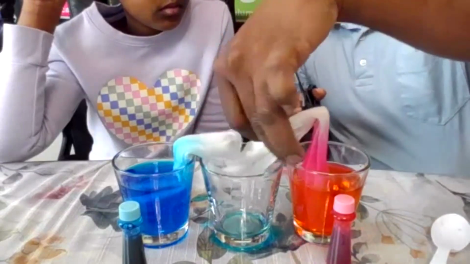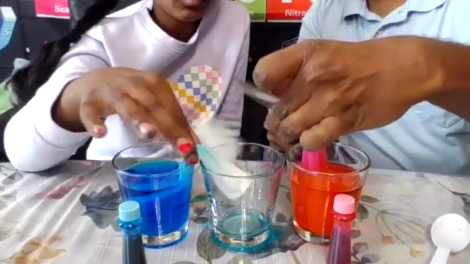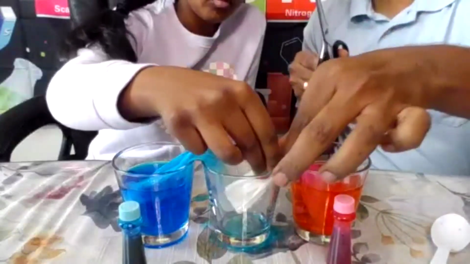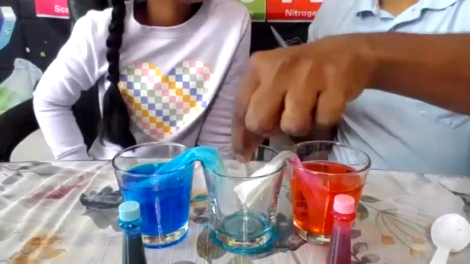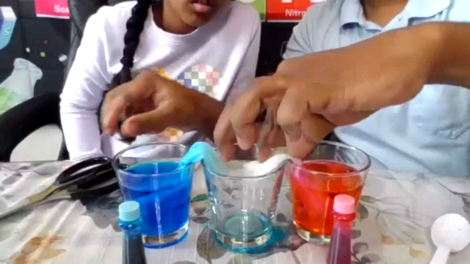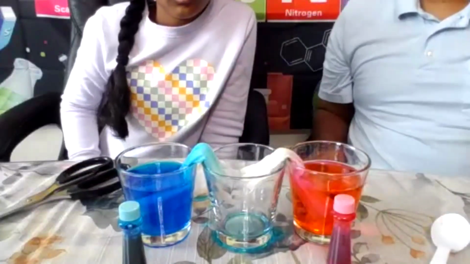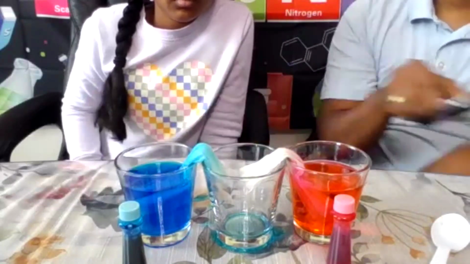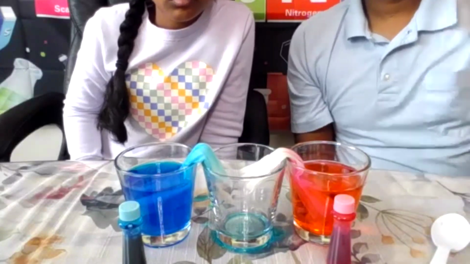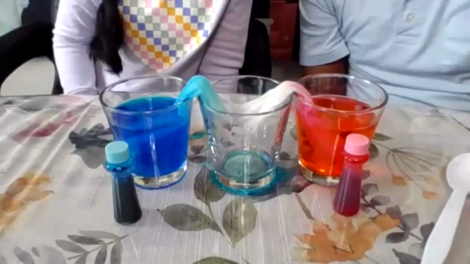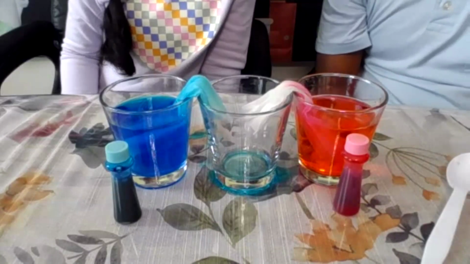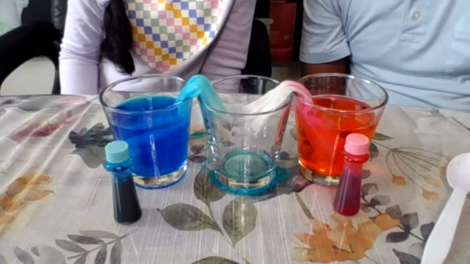I'll just make the napkin a little bit shorter so that we can see the water drop falling from here.